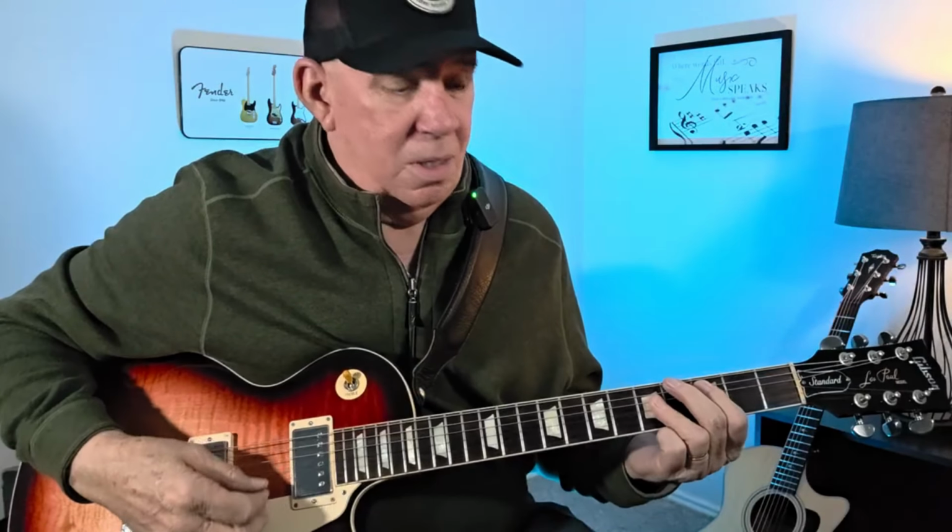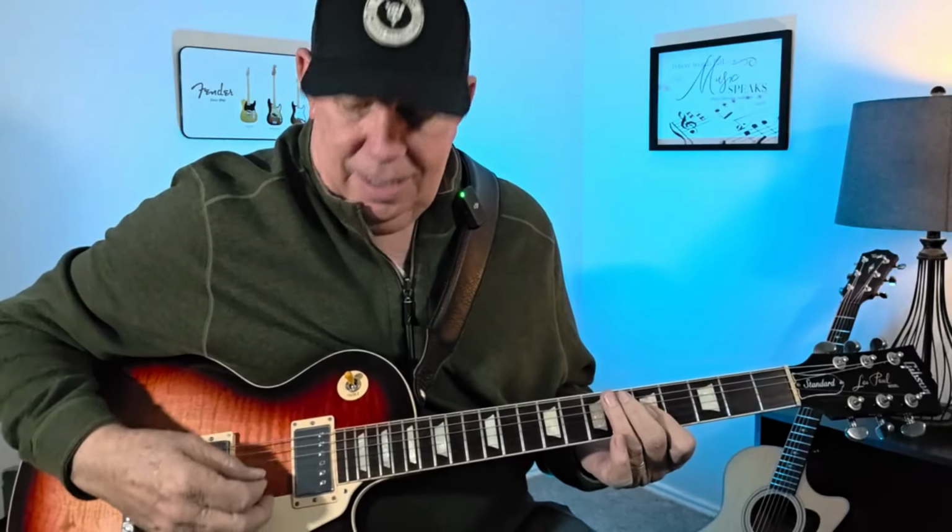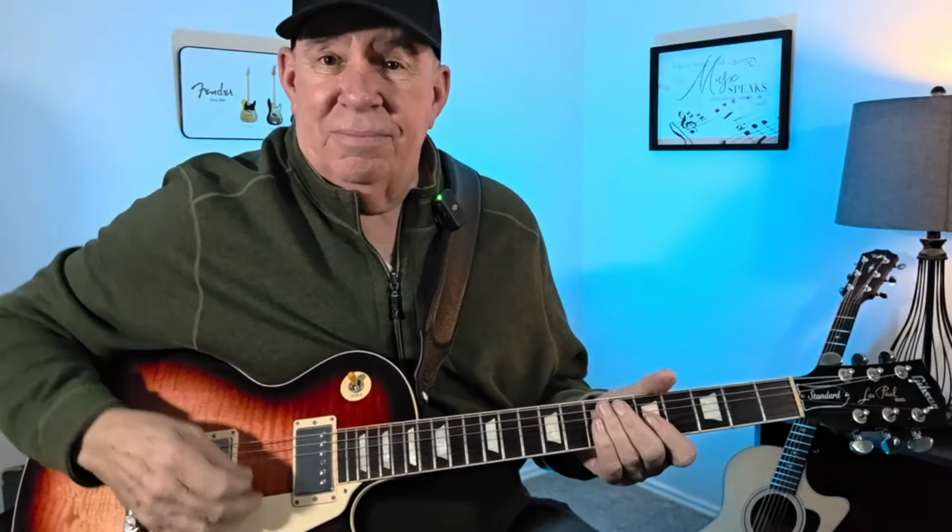This is the top 2. This is a C. This is a 1 and the 3 of the C chord. But it has this D. So it's like a C chord over a D. Isn't that good sound?